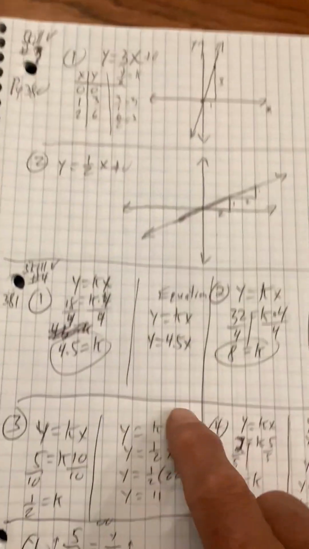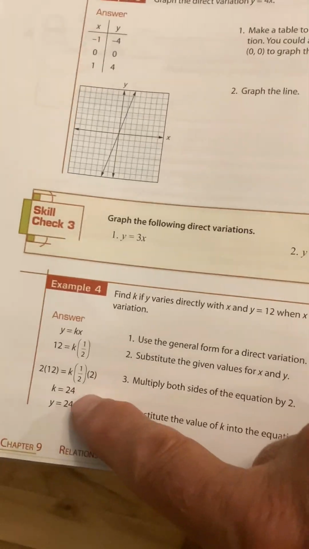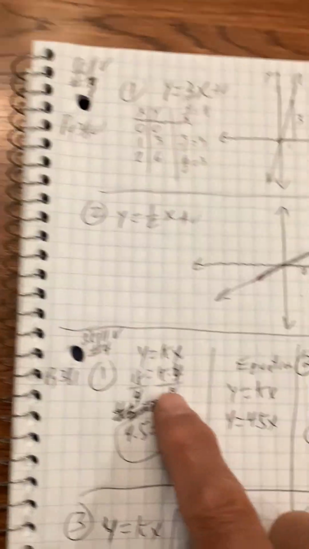Draw your line. And then skill check number 4. This is the way they show you to do it, all this monkey shine down here. Ugh. So I'll do it like that, but I'll show you how to do it the much easier way.